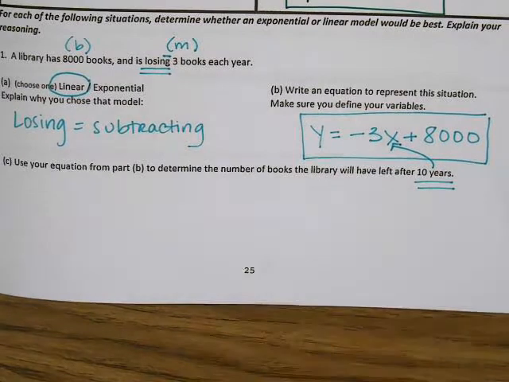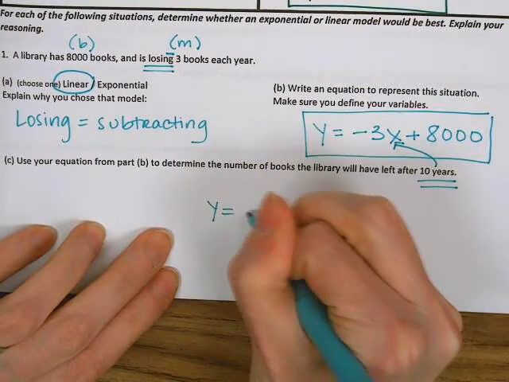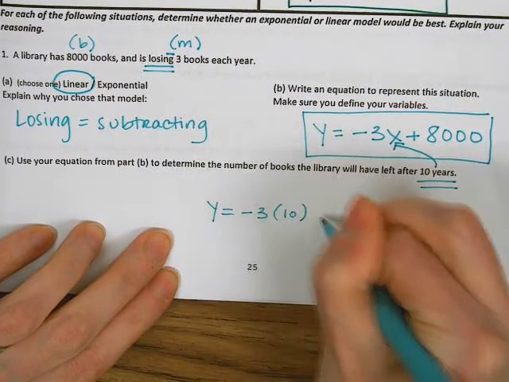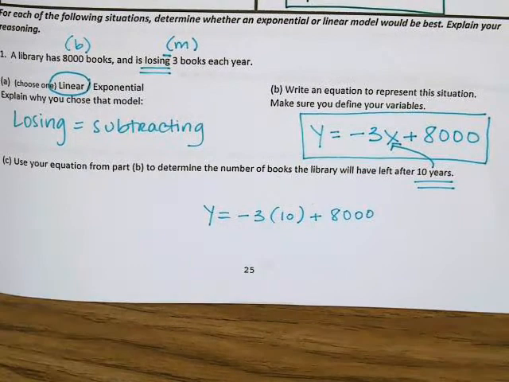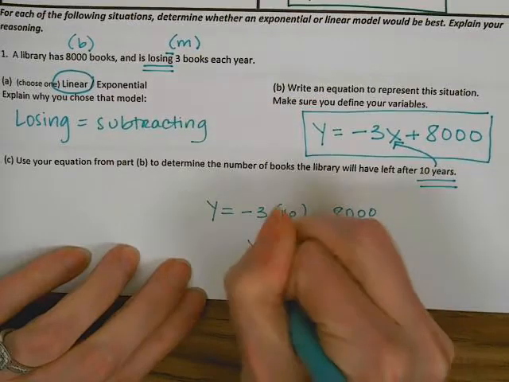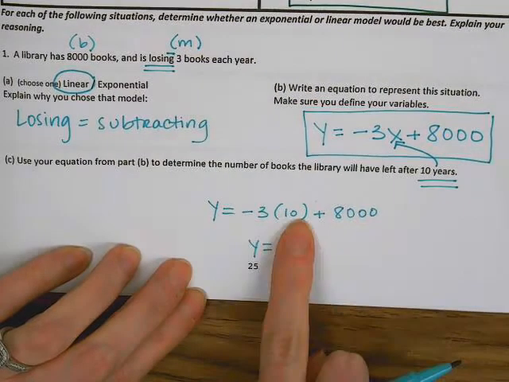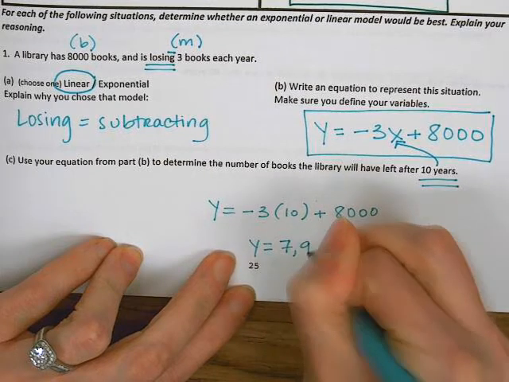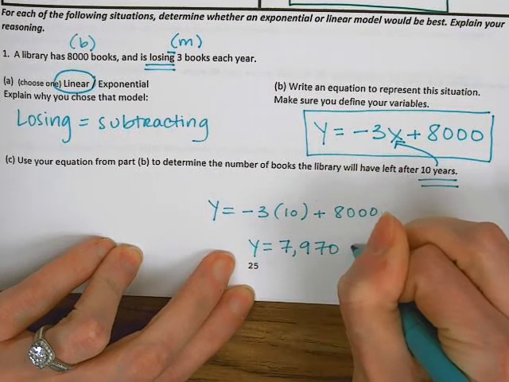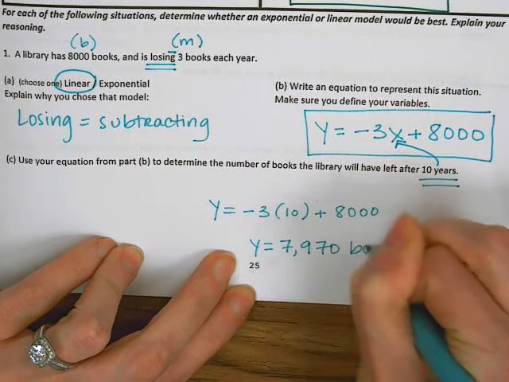So yeah, if you plug in 10 here, y is going to be negative 3 times 10 plus 8,000. And then you guys could solve that. So y is going to be, let's see, what's 8,000 minus 30? That's 7,970, what are we on? Books.